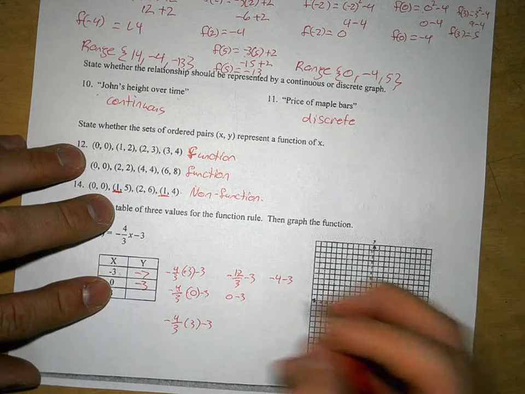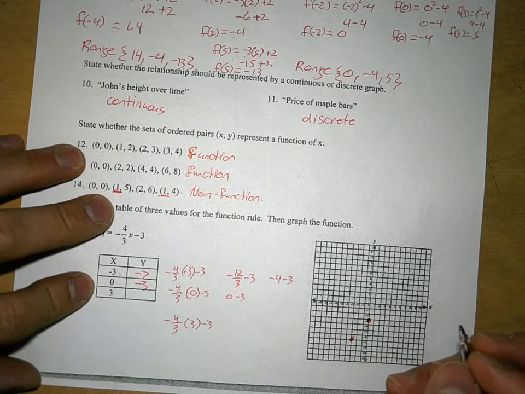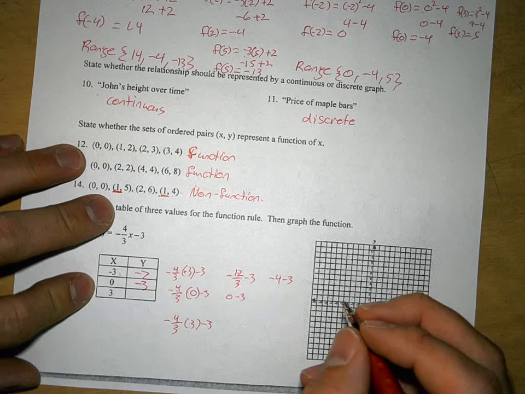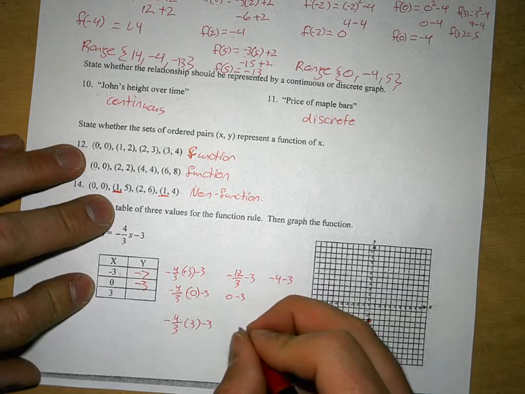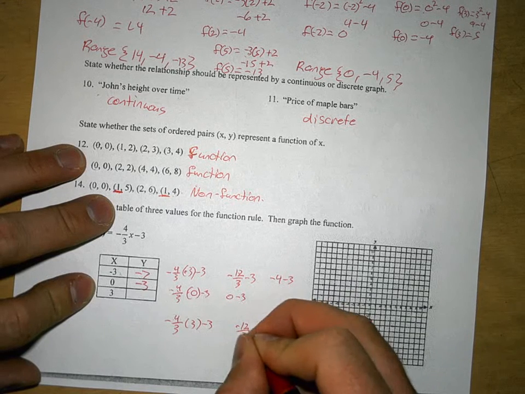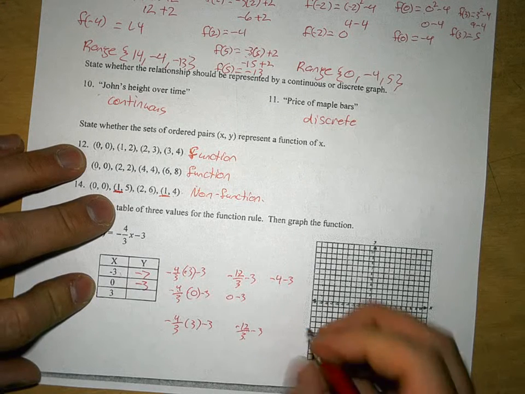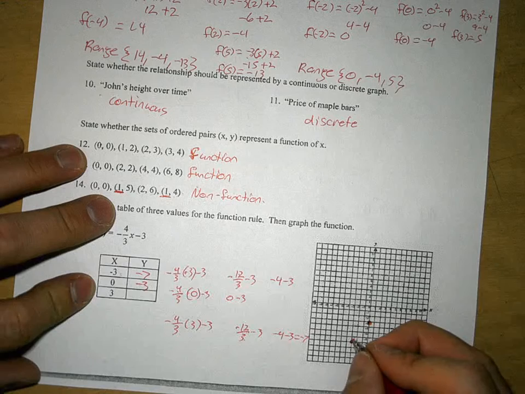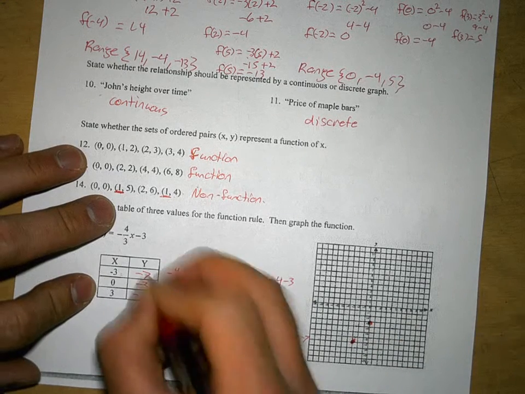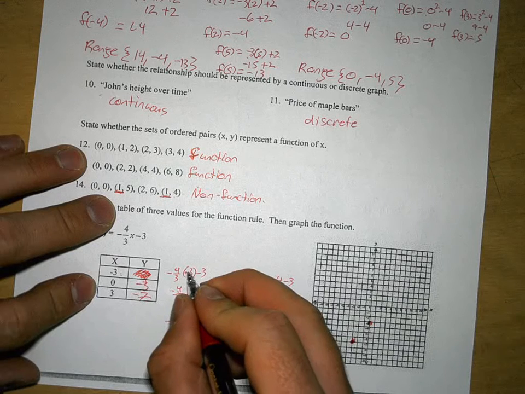4 over 3 is and I made a mistake on the first one. Awesome. 4 over 3, 4 times 3 is 12. So I get negative 12 over 3 minus 3. Negative 12 divided by 3 is negative 4. Minus 3, this is negative 7. That's this point. So I made a mistake on this one and I dropped my negative. I apologize for that. This should have been a negative 3.